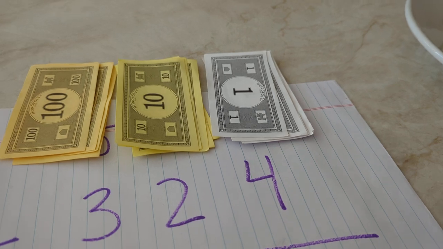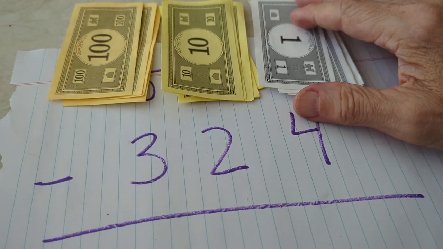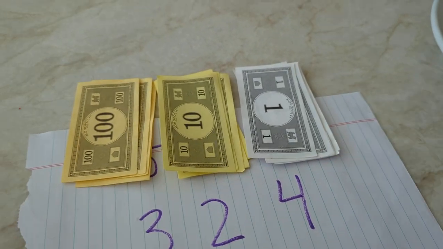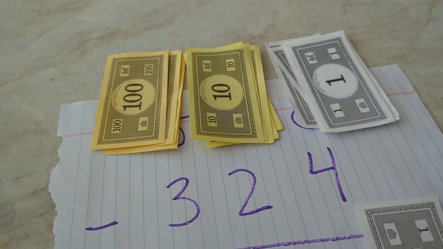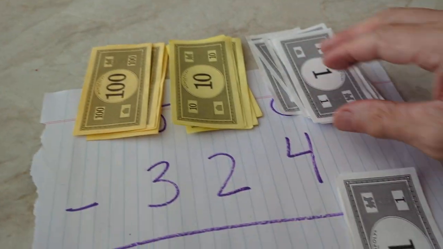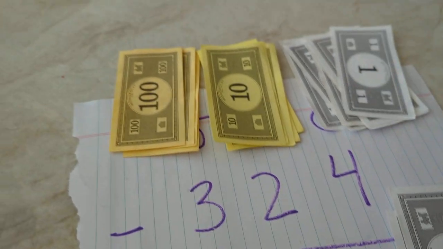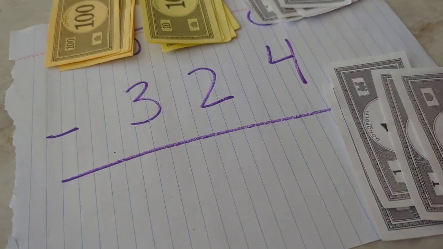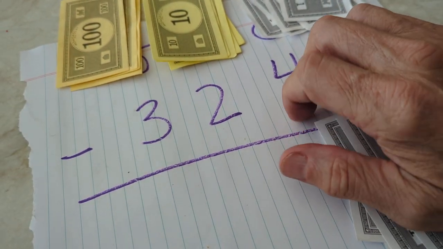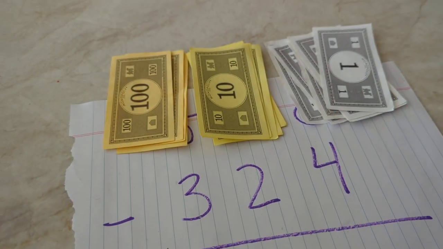Now you can do the subtraction problem. To pay the $4 part of the bill, you just take 4 of the ones. This is how you're going to pay your bill. You pay it to the cashier. 1, 2, 3, and 4. Make sure they don't stick together. That goes to the cashier. That's for the restaurant to pay your bill.